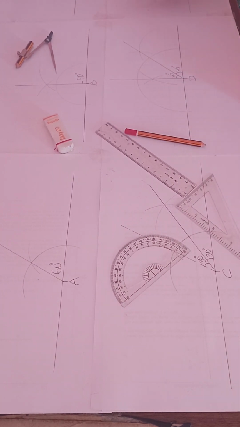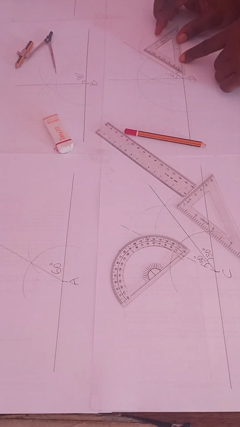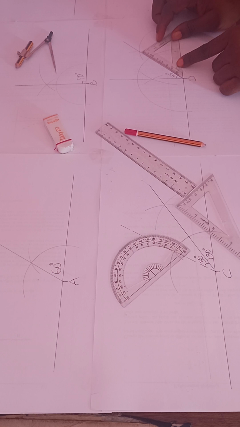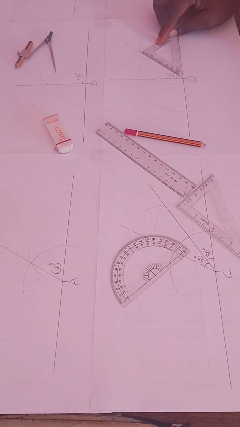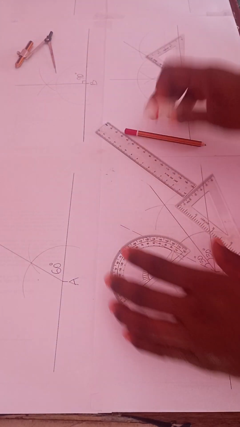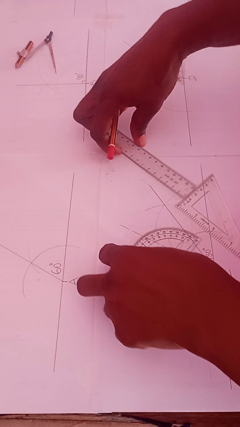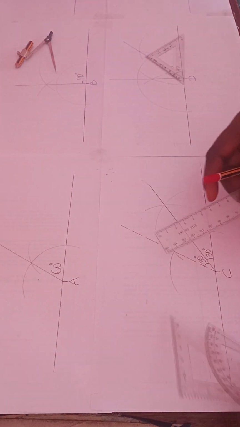We can use the 45 by 45 degree set square to confirm. I can as well use the protractor, but I choose to use this one here. Now look at it. It fits in perfectly into the shape we have created. So this is how you construct your 60 degrees, 90 degrees, 30 and 45 degrees.